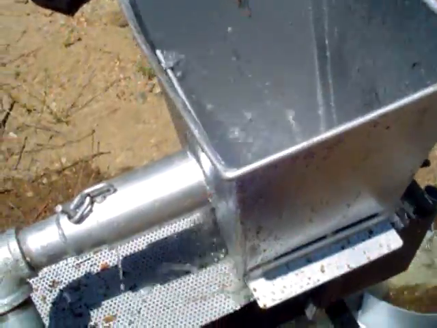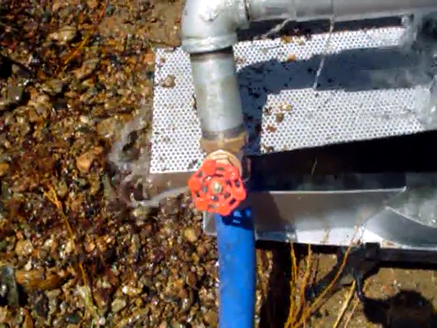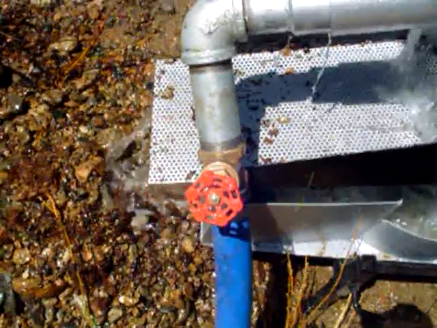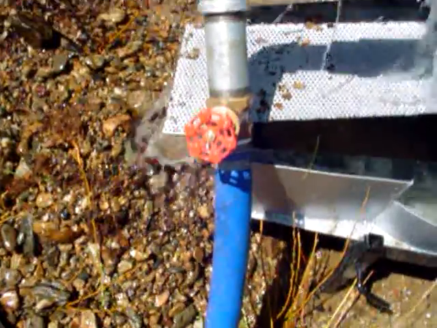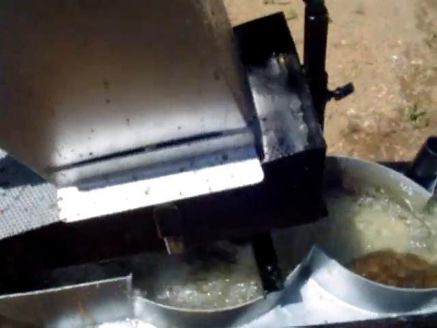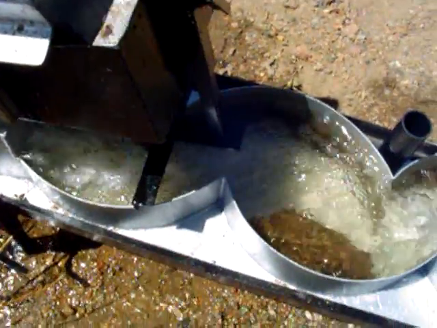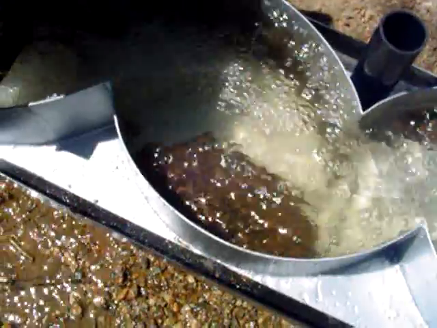We've got total control on this system because we can set the volume of water with this gate valve right here, on this 2-inch line. We're going to run this thing pretty aggressively today with absolutely no matting, no ribbing, no riffles, nothing. There's a smooth floor and it is working beautifully.